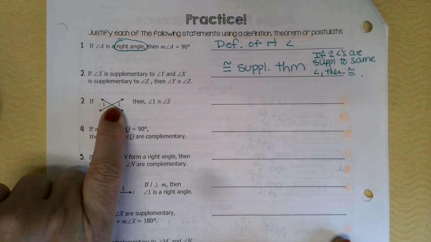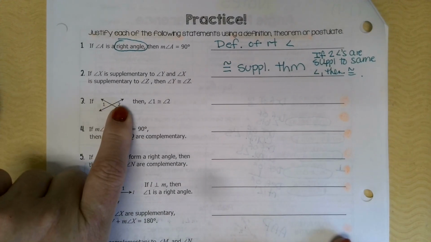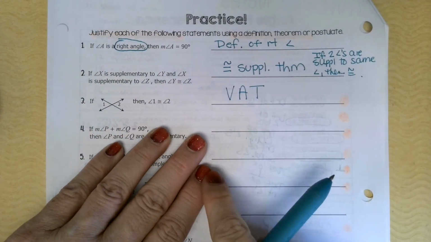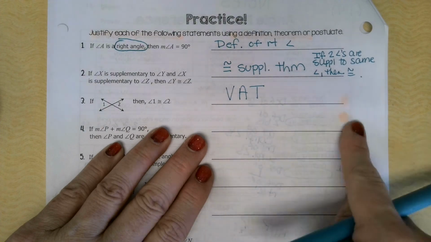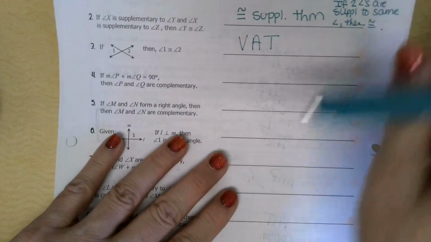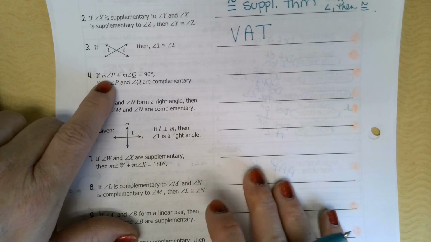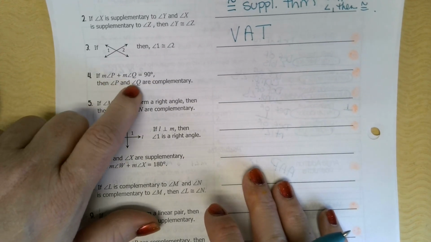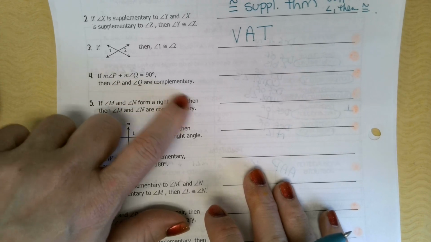All right, number 3, I have this picture. What are these called? Vertical angles. Vertical angles are congruent to each other. So this is the vertical angle theorem. Do not say VAT, say vertical angle theorem. Okay, number 4. Measure of angle P plus measure of angle Q equal 90, then angle P and angle Q are complementary.